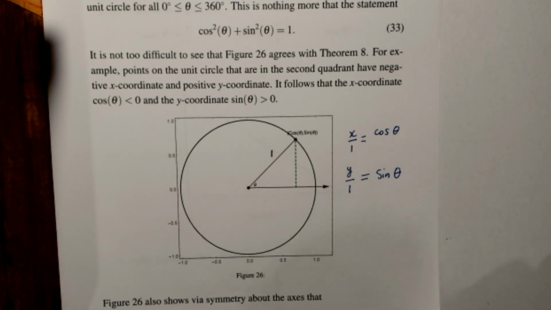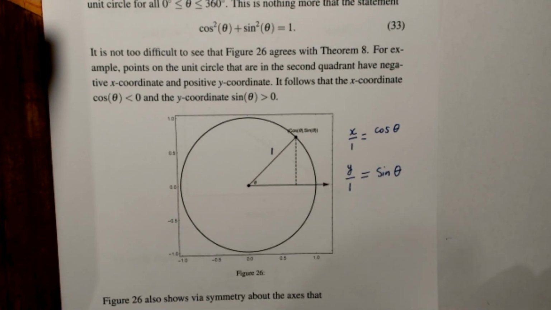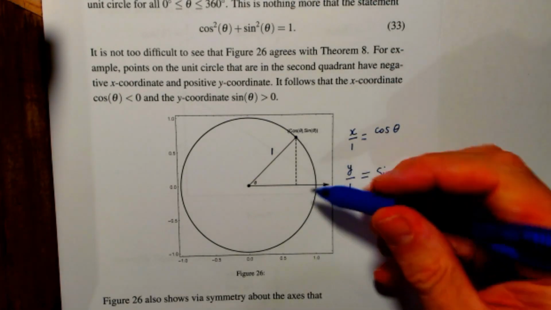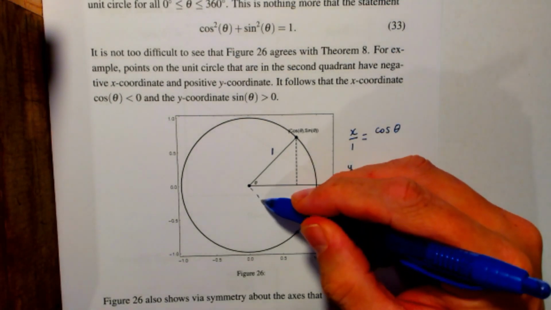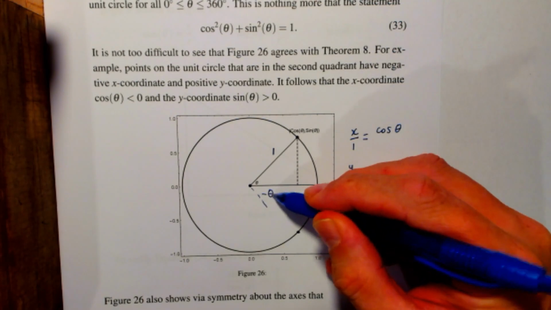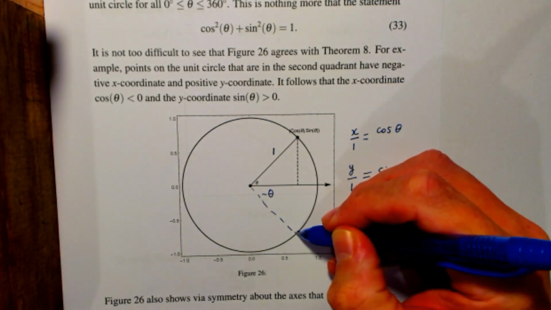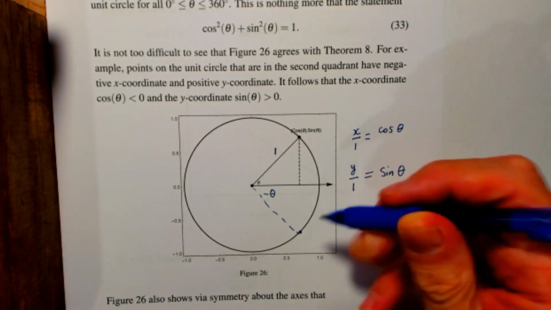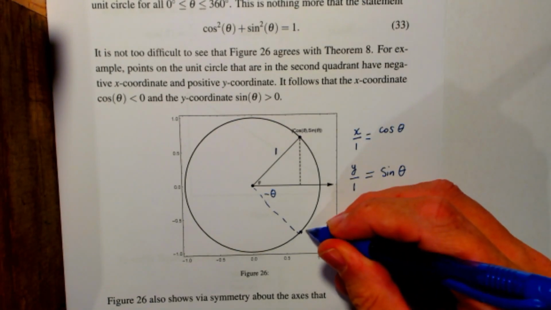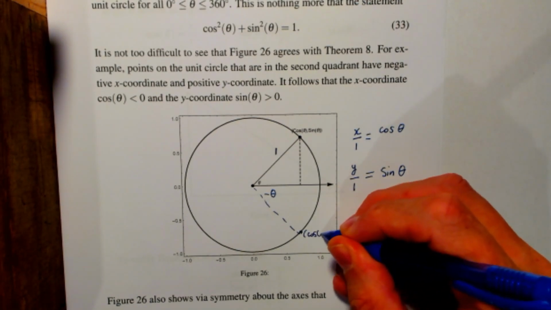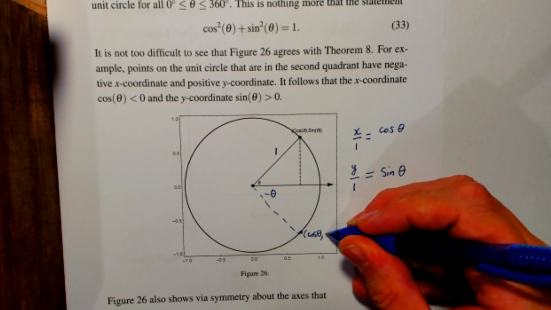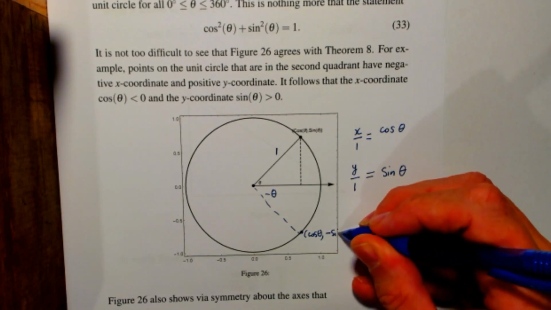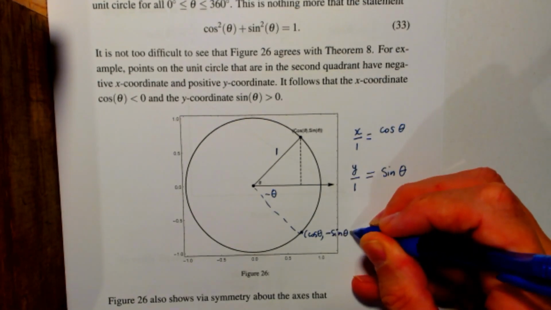Okay, figure 26 also shows symmetry about the x-axis. In other words, if I take the point down here, then I'm looking at angle minus theta, and this point down here would be, well, it's got the same x value, so cos theta, but it's got y coordinate minus sine of theta.